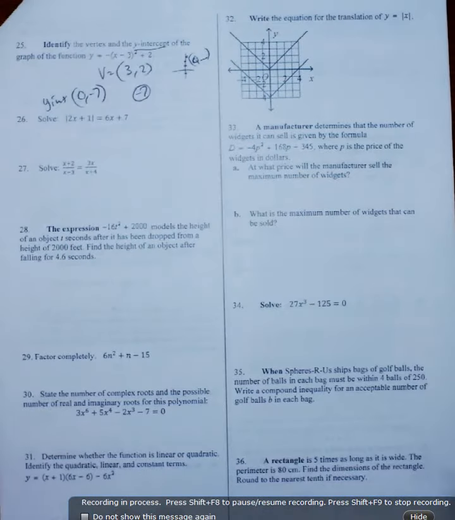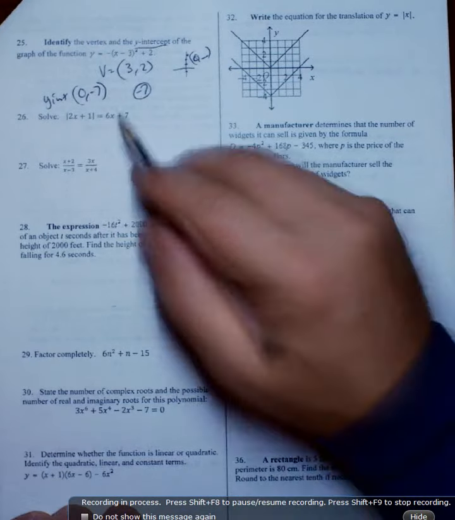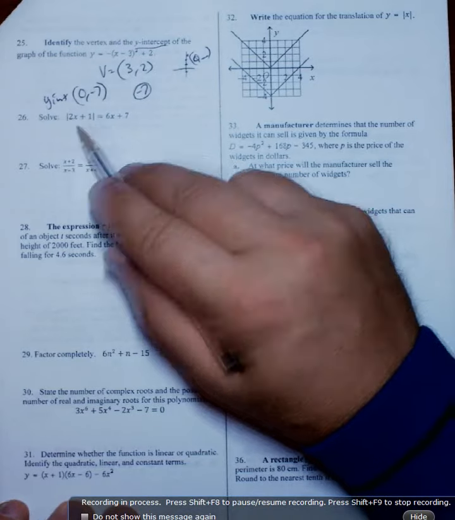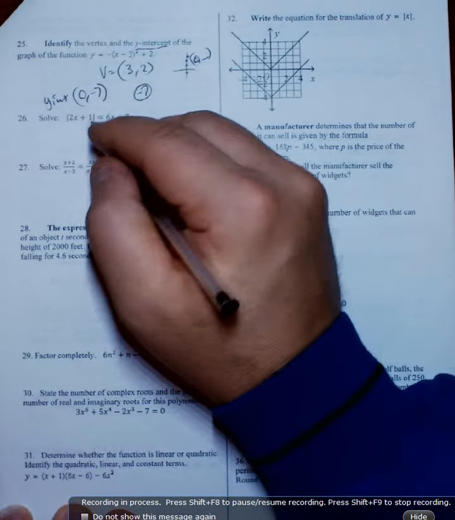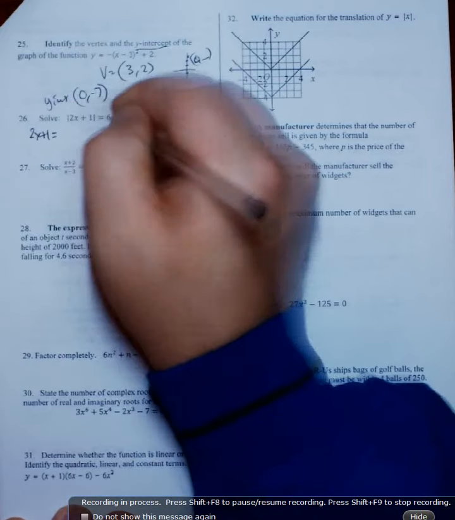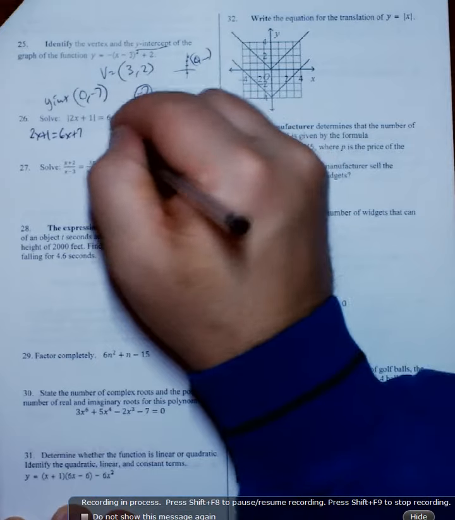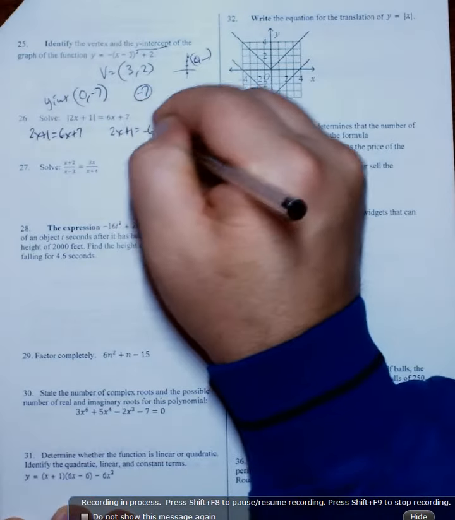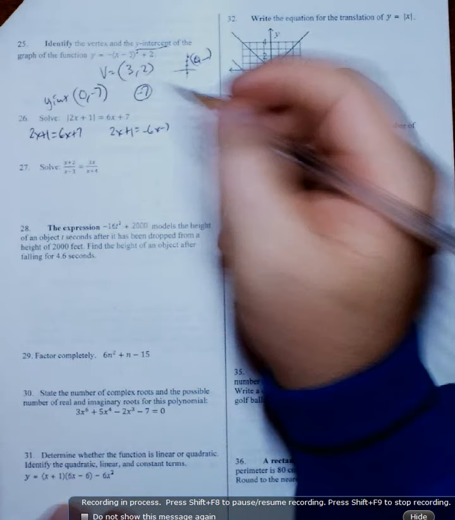That's number 25. 26. It's a little bit more difficult than the one on page 2 because this has an x both inside the absolute value and outside the absolute value. But I'm going to start it the same way. I'm going to write it in two different equations. One equation is going to be 2x plus 1 equals 6x plus 7. The other one's going to be that 2x plus 1 equals the negative of that, which is negative 6x minus 7.